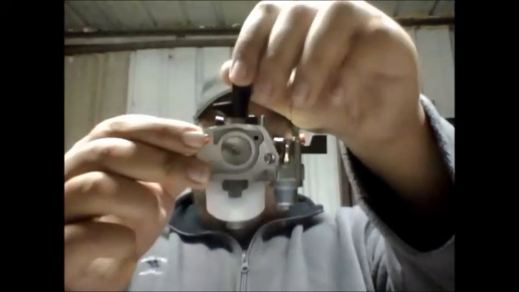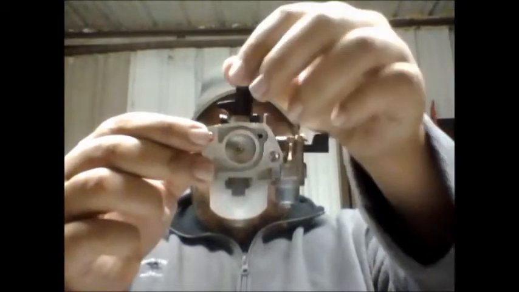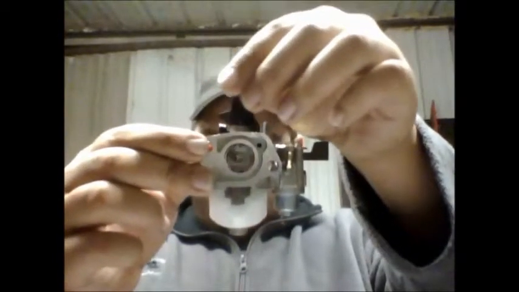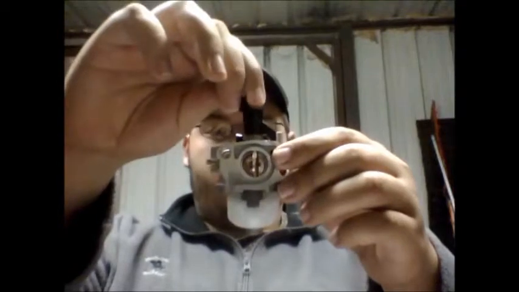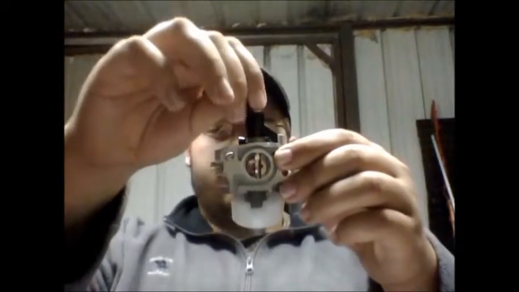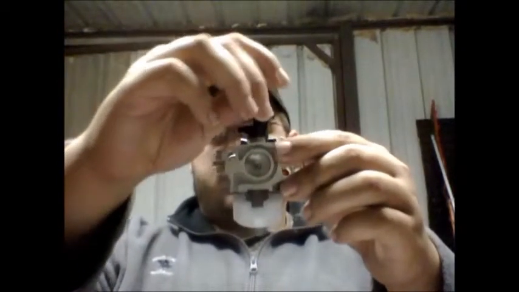Your next part would be your throttle valve on the back, or your throttle plate. Your throttle plate is that part that moves in there, and that regulates your air and fuel mixture going into the carburetor. The more open, the more go, the faster it goes. Closed, it's at idle.